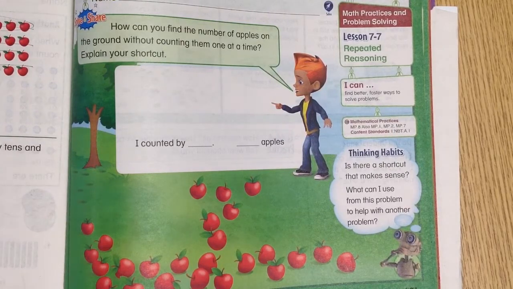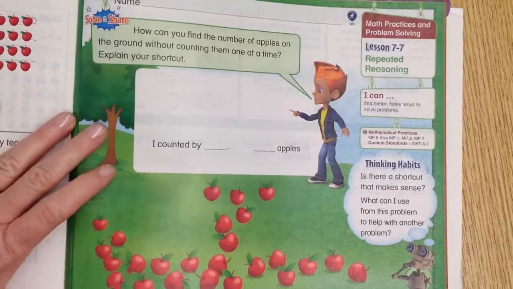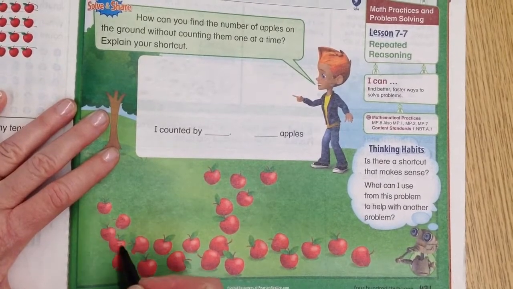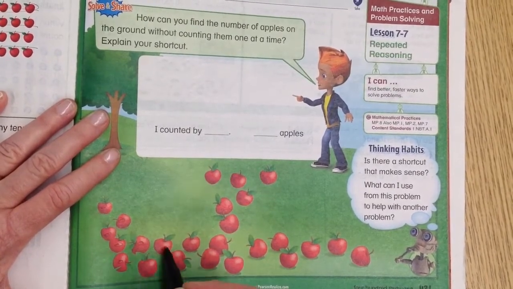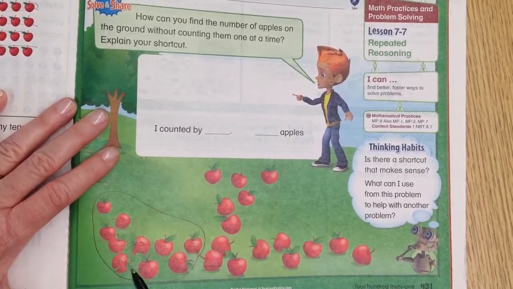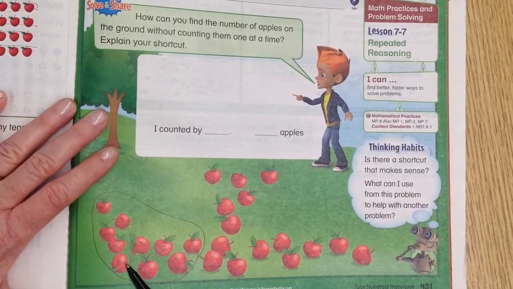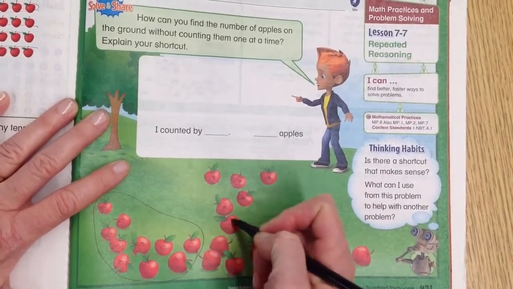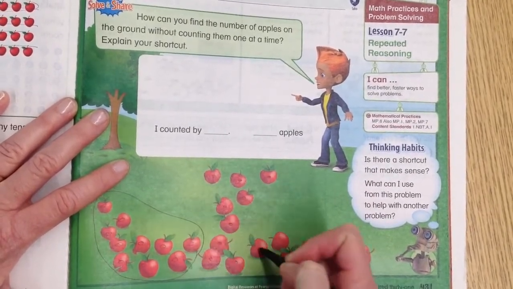So since we were talking about counting by tens in the last lesson, let's go ahead and try to just draw a circle around 10 at a time. 1, 2, 3, 4, 5, 6, 7, 8, 9, 10. So I'm going to draw a circle around those. And notice I made little marks so I didn't forget that I'd counted them. 1, 2, 3, 4, 5, 6, 7, 8, 9, 10.